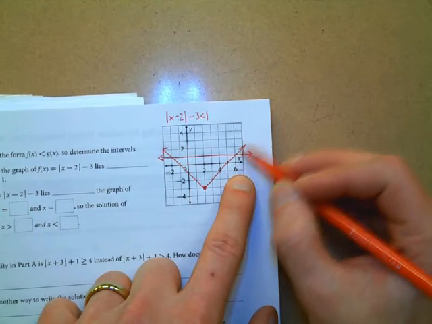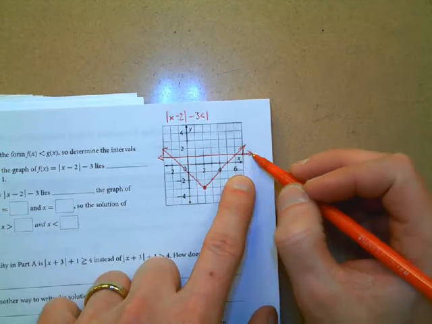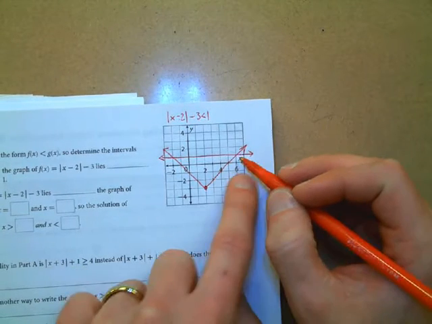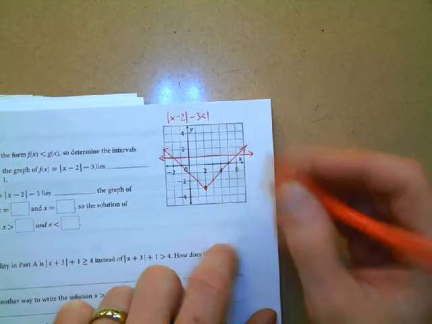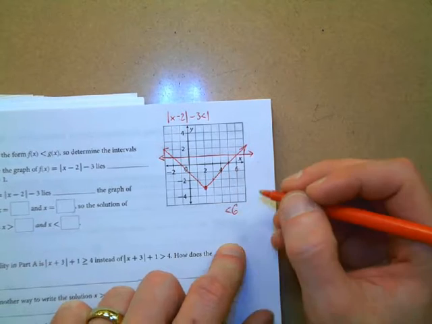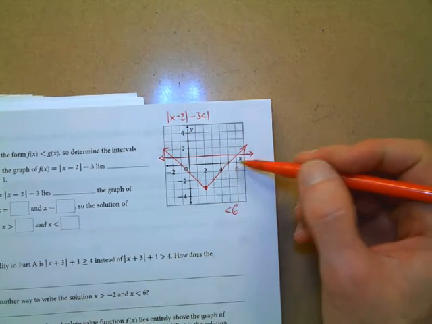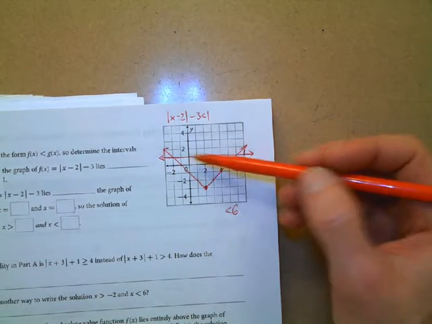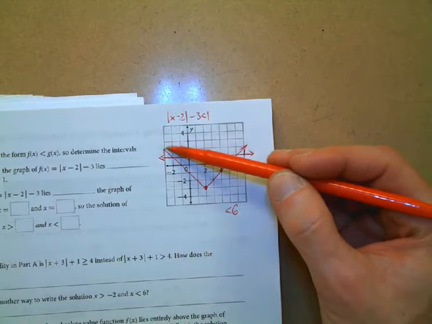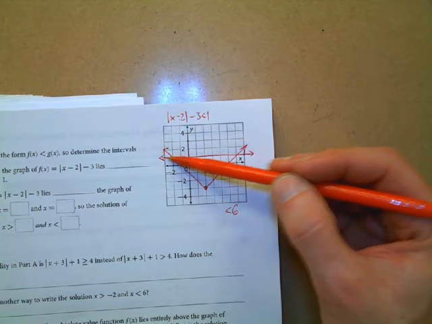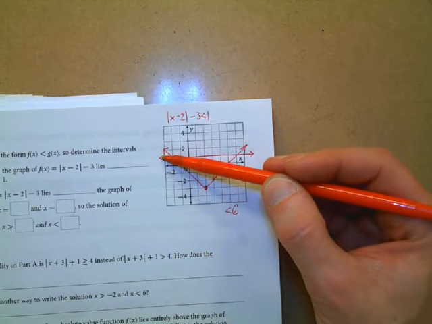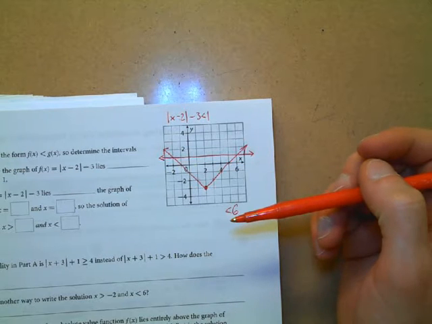Exactly. So we're going to go less than 6, but we can't keep going less, right? Because at some point, our absolute value goes back up over our horizontal line in this case. So what do we have to be greater than? A negative 2. So there's our solution.